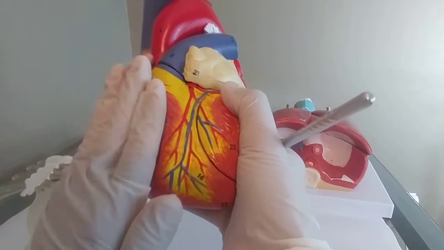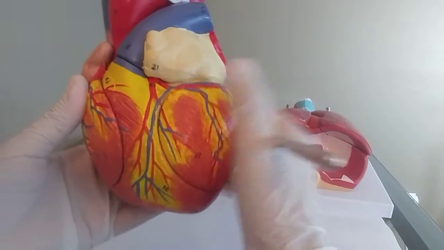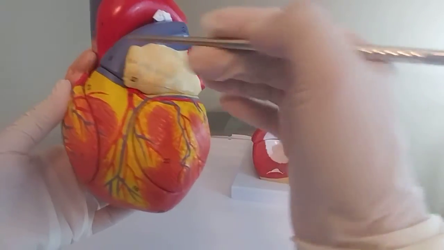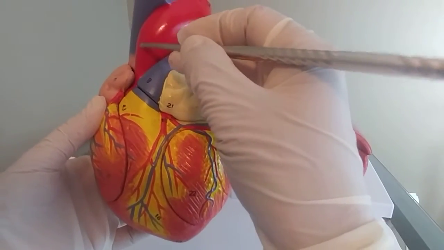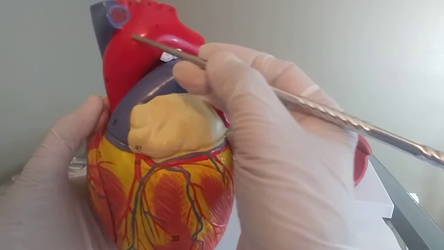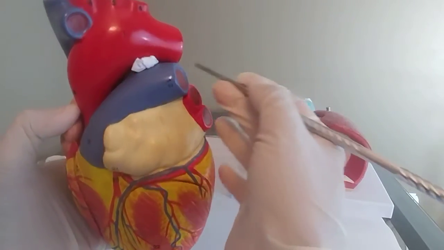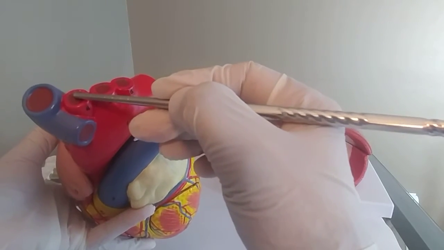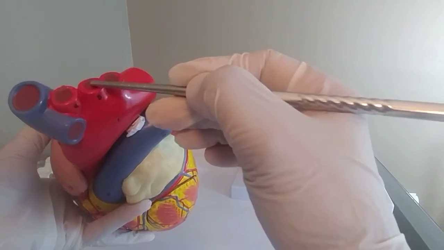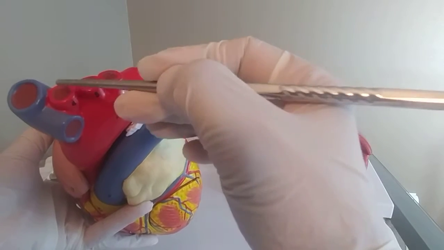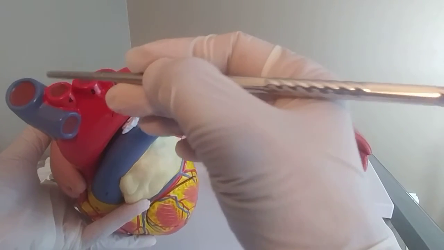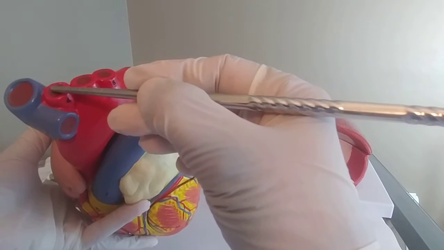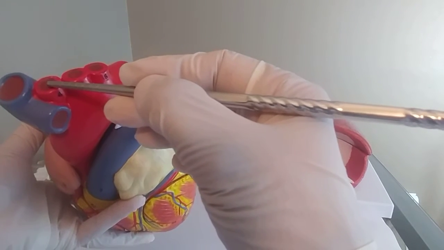The right ventricle has the pulmonary trunk. It has two divisions. Left ventricle has the ascending aorta that continued as the arch of the aorta. Arch of the aorta has three branches: the brachiocephalic trunk, left common carotid artery, left subclavian artery. The brachiocephalic trunk or brachiocephalic artery has two branches. One is the right common carotid artery, another is the right subclavian artery.